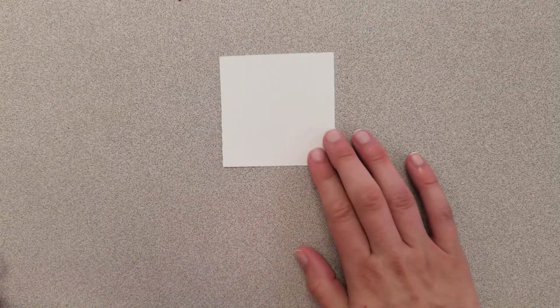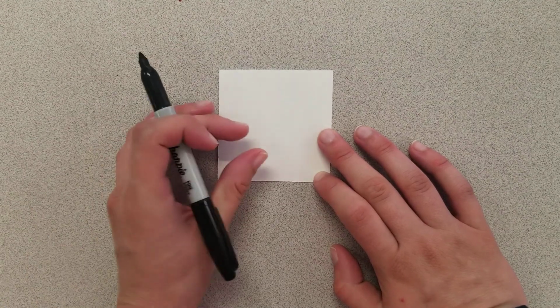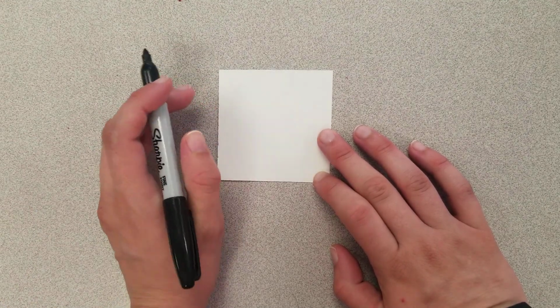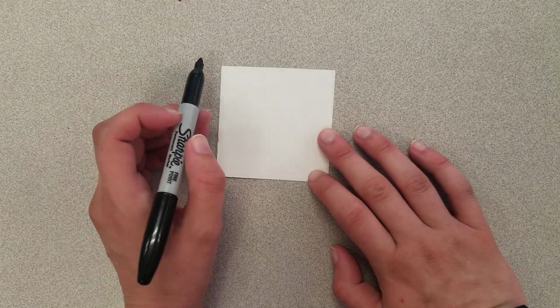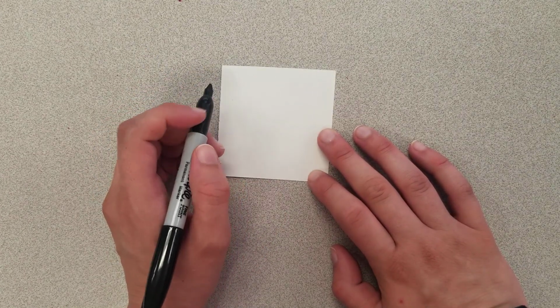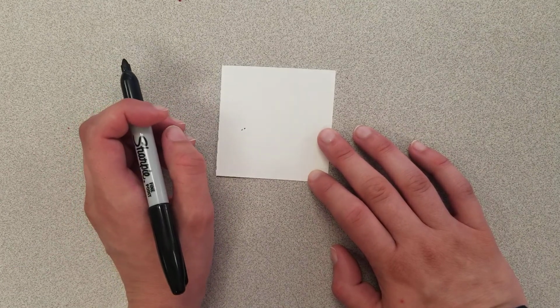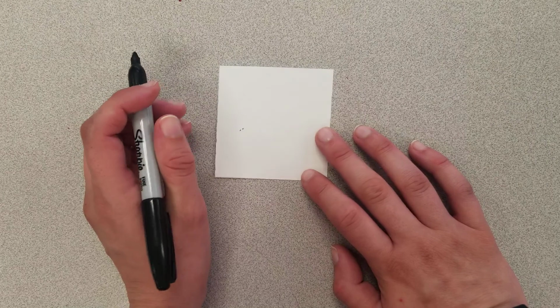When you're making something that you want, you need to think about how big it should be. You don't want to make anything too small because then you won't be able to draw and color inside of it. So you want to think about things that are pretty large, okay? You also want to challenge yourself a little bit. You don't want to draw anything too easy, like a heart or just a plain circle.